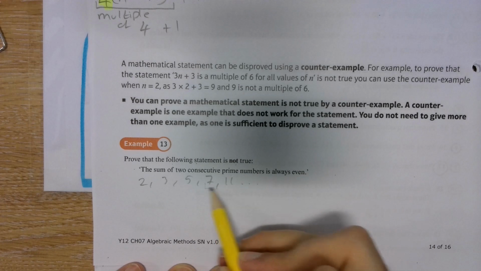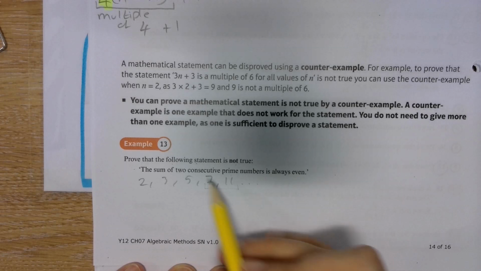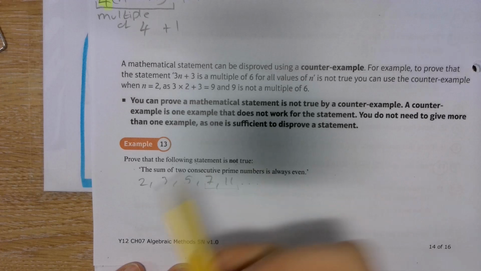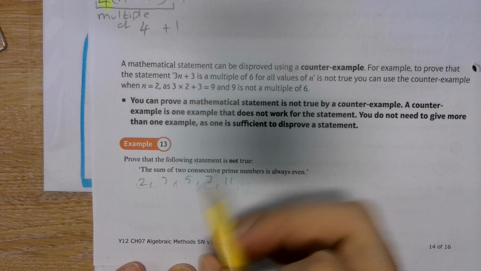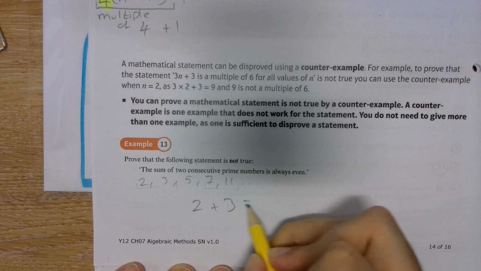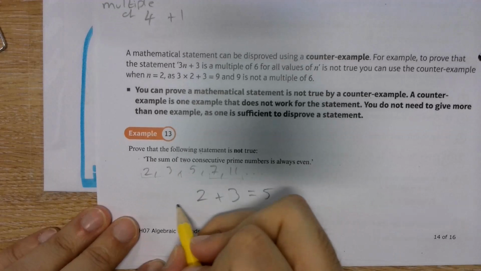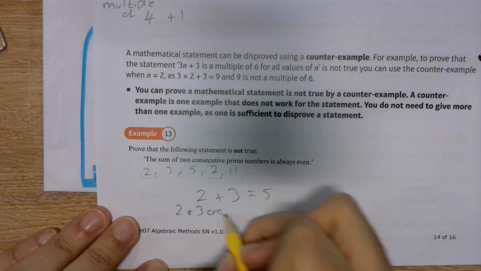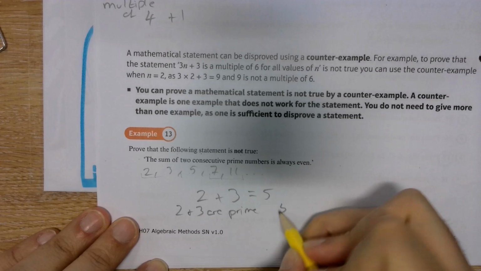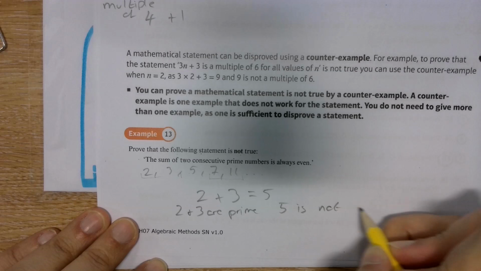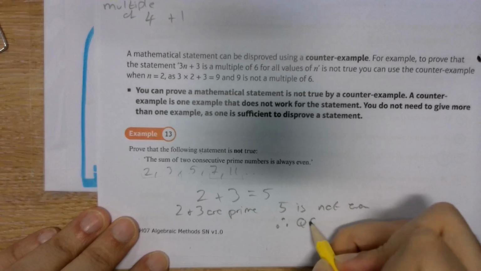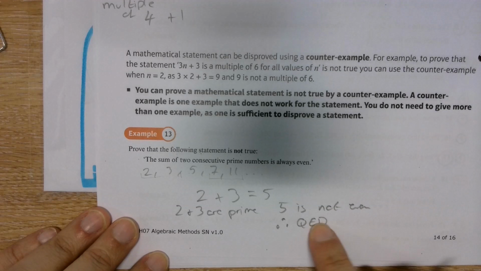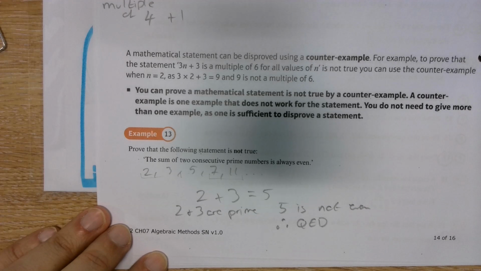So let's try these two. 7 add 11 is 18, so that does prove the rule. 5 add 7 is 12, so that does prove the rule. Can't use them ones. 2 add 3 is 5. Now 5 is odd, so that disproves this. 2 plus 3 equals 5, and then you would have to state 2 and 3 are prime. 5 is not even, so therefore we've proven what we wanted to prove. Remember that from last week, QED, that Latin phrase that means we've proven what we wanted to prove.